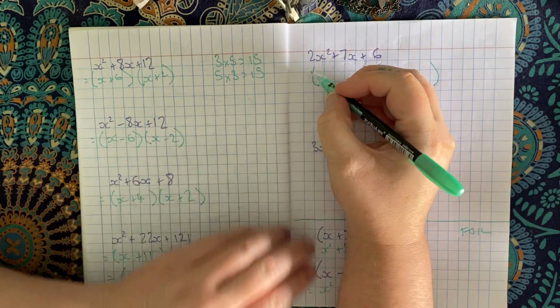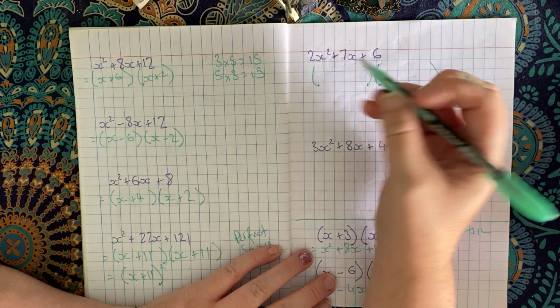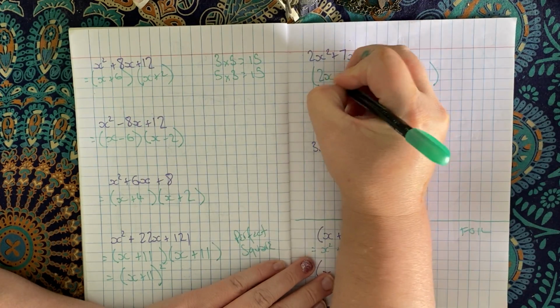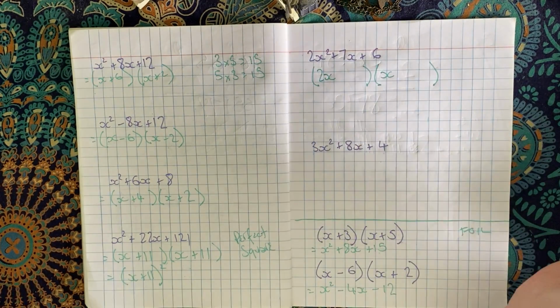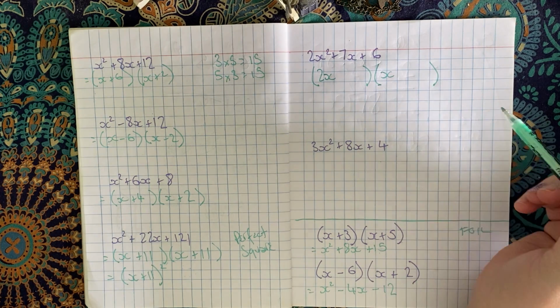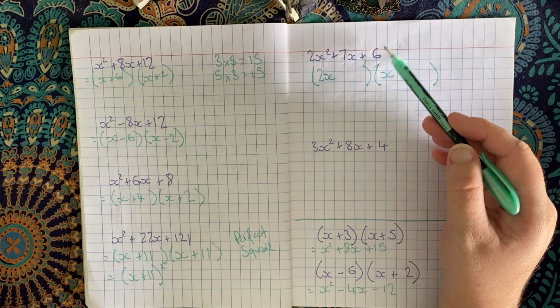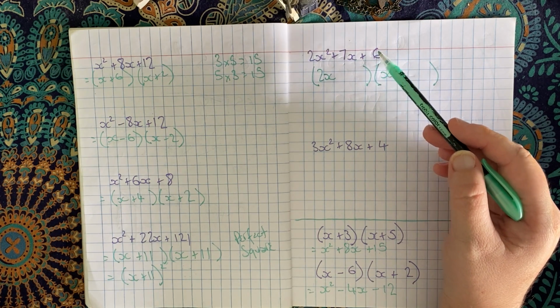So I need this term to be 2x squared, not just x squared like all of these. So I know that I'm going to have a 2x and an x. So this bit becomes a bit trickier. Now, I need to figure out what two numbers there are, and it's not just as simple as saying the factors of this.